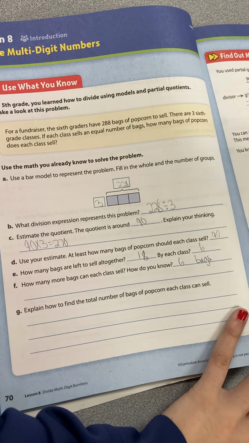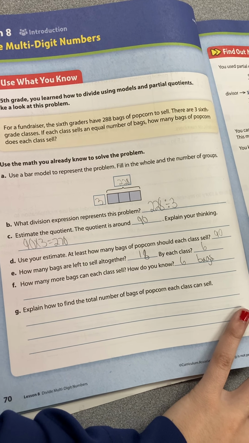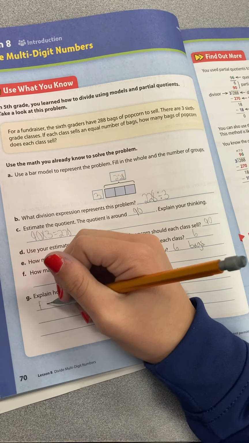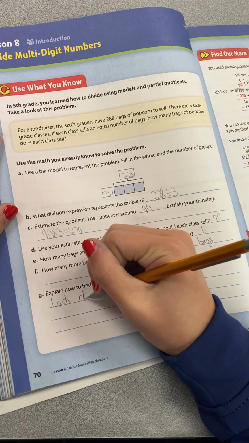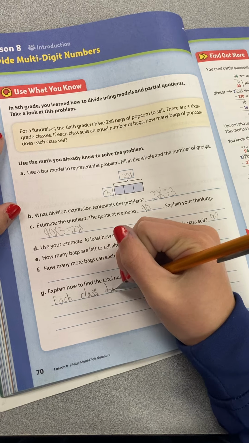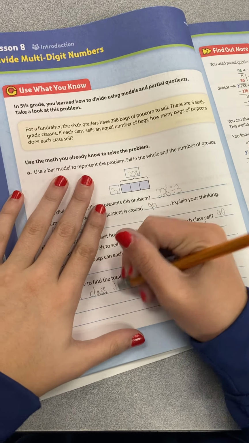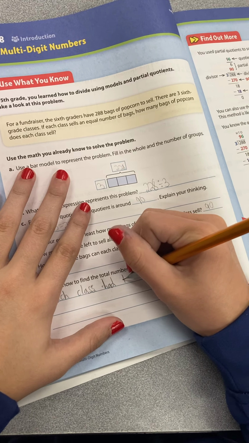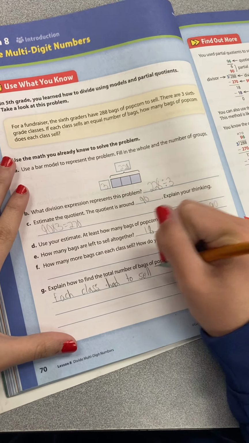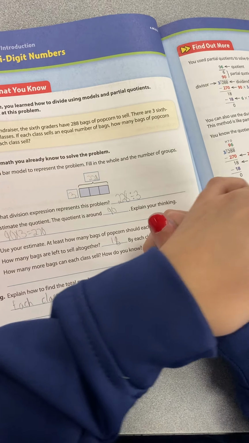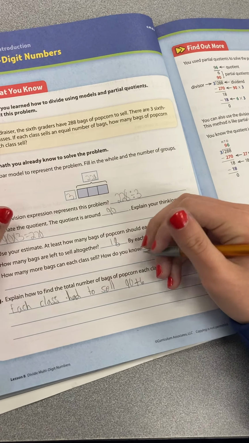Okay. Explain how to find the total number of bags of popcorn each class can sell. Each class had 90 plus 6.